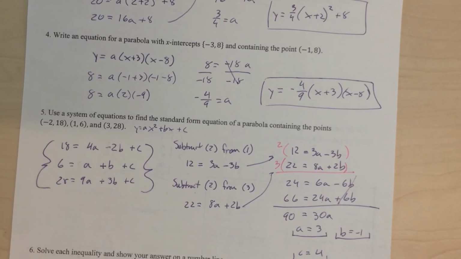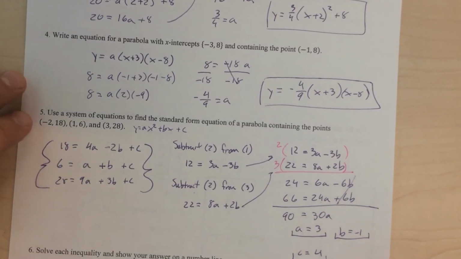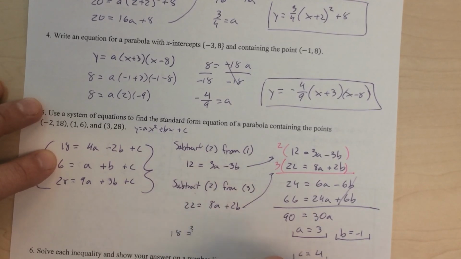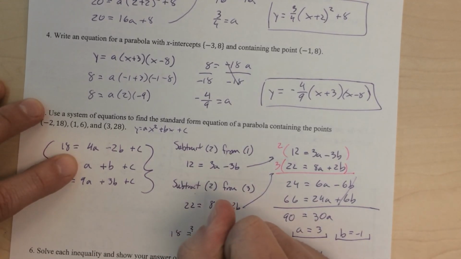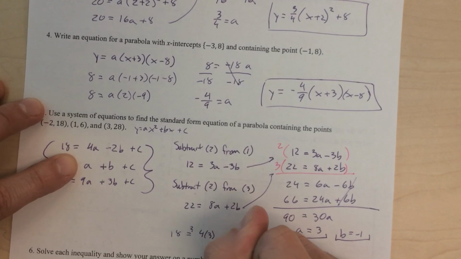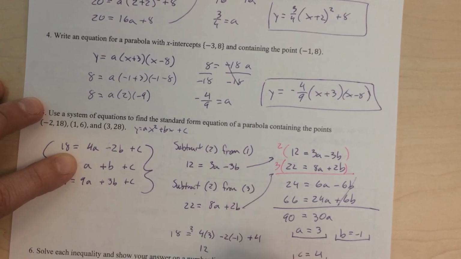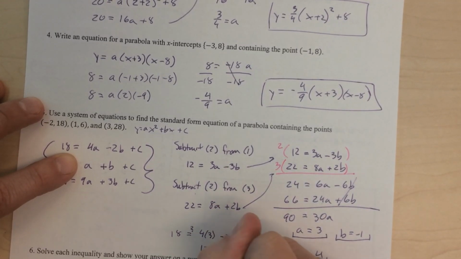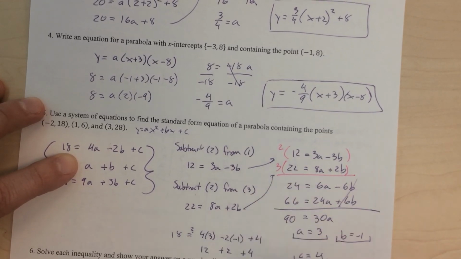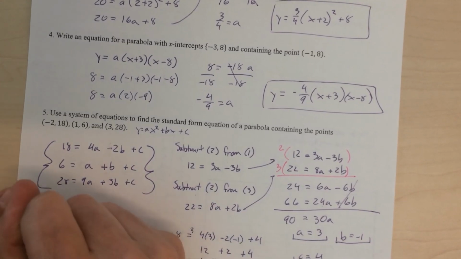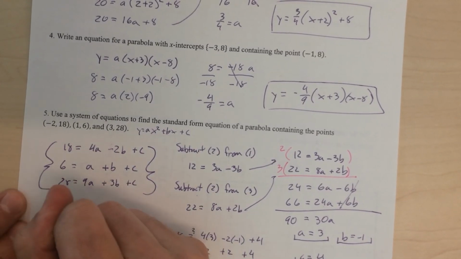And then what we should do is check them all out for another one just to make sure everything's good, and I'll do that over here. So the question is, does 18 equal 4 times 3 minus 2 times negative 1 plus 4? Well, that's going to give you 12. That's going to become a plus 2. So you're at 14 plus 4 is going to give you a total of 18. So we're all good. Then don't forget to put it all together.